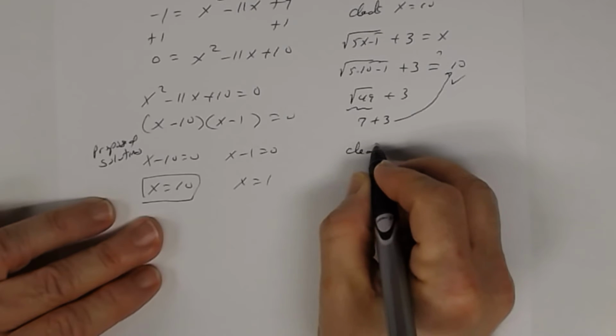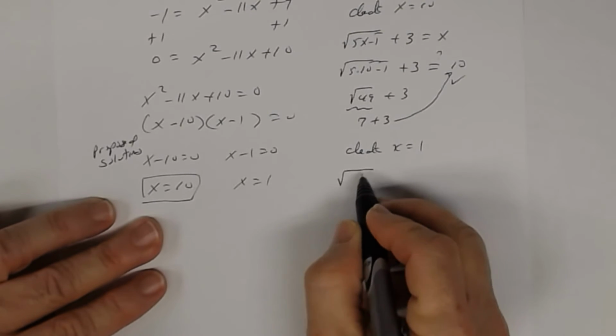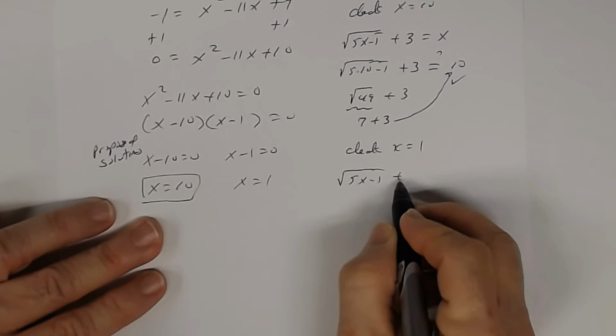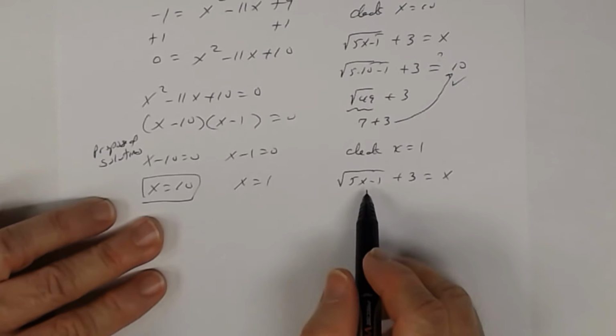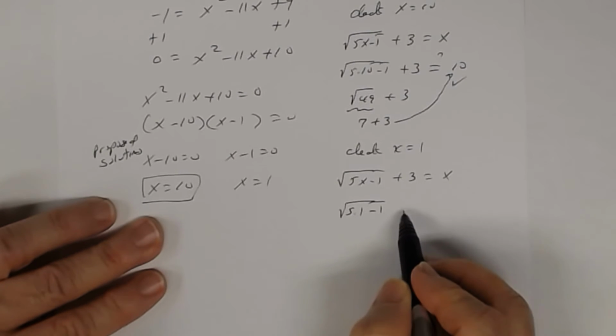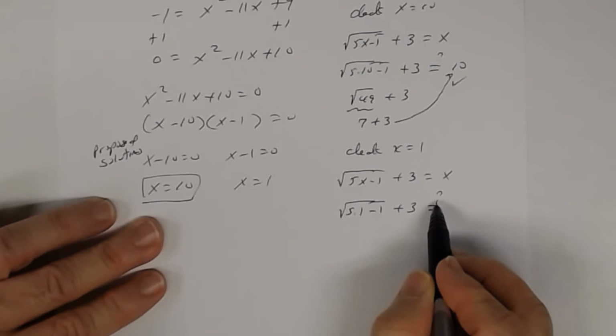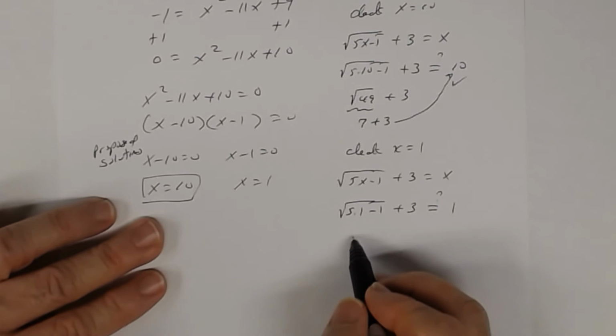Now let's check x equal 1. Again, go back to the original problem: the square root of 5x minus 1, plus 3, equal x. In place of x, I'm going to substitute 1. So I get the square root of 5 times 1 minus 1, plus 3, and I want to see if that equals x, which we're saying is 1. 5 times 1 is 5, and 5 minus 1 is 4. So that's the square root of 4.